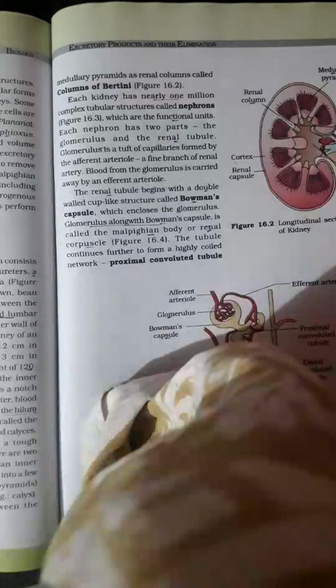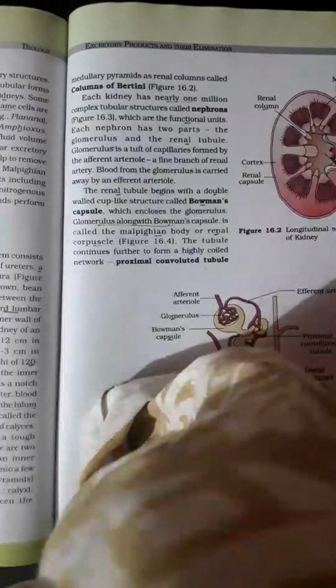We have discussed two points. First, the medulla, which is the inner part of the kidney, is divided into a few conical masses. These conical masses are medullary pyramids projected into calyces. The second point, the cortex that extends in between the medullary pyramids as renal columns is called the columns of Bertini. We all know that nephrons are the functional units.